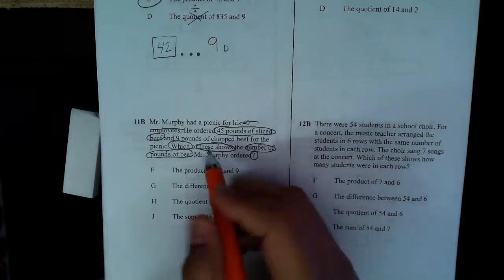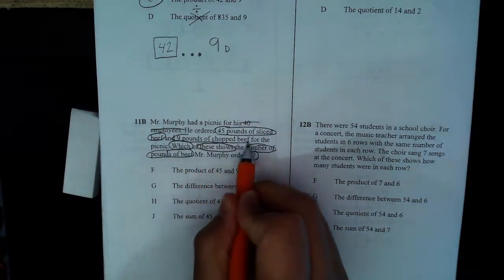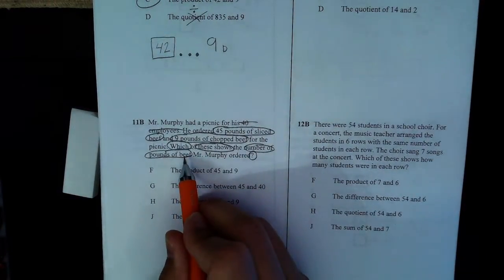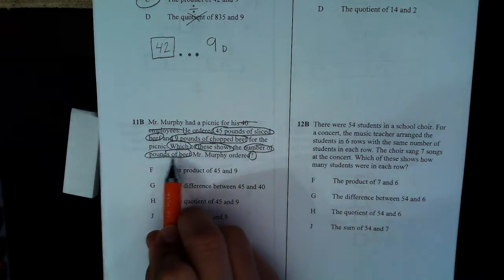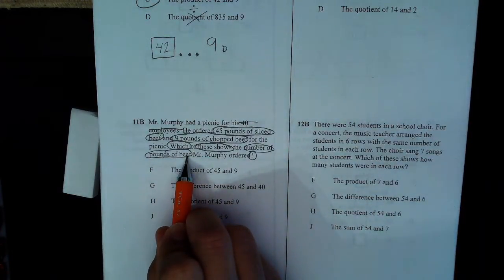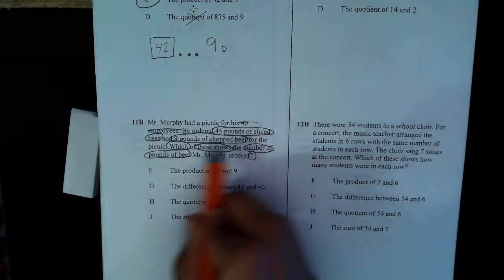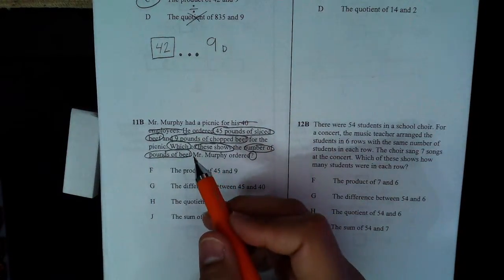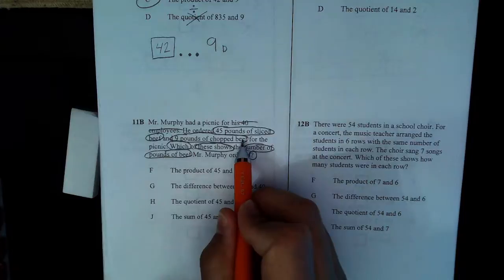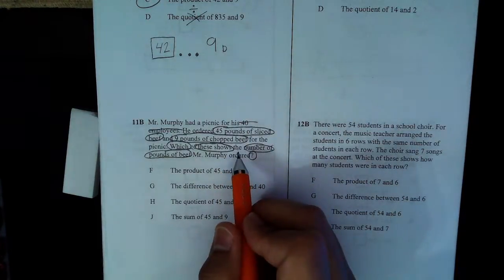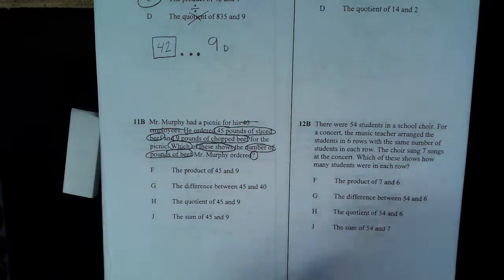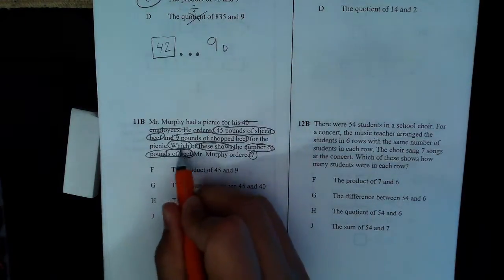What do you think, Kylie? Yes. Yes, again, it's pounds of beef. See, in my question, it just says pounds of beef. So sliced beef is still beef. Chopped beef is still beef. So they're different kinds of beef, but both of them are beef.